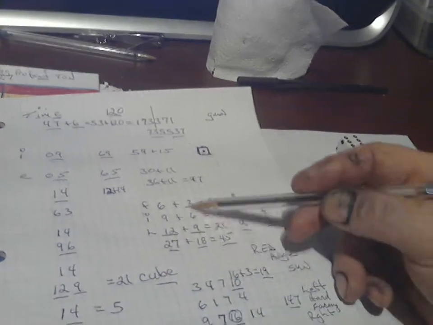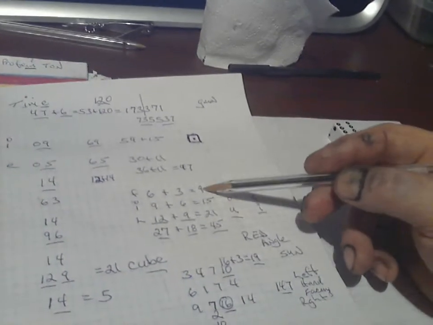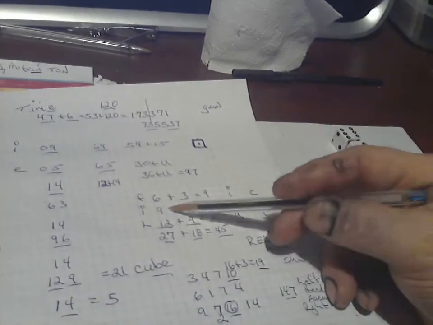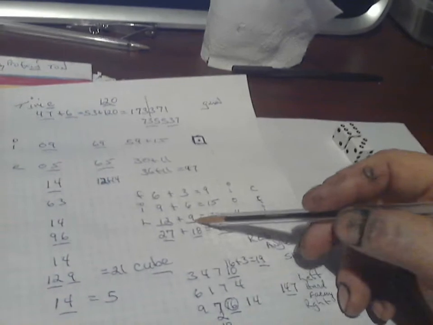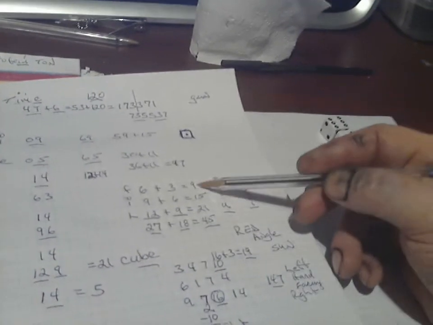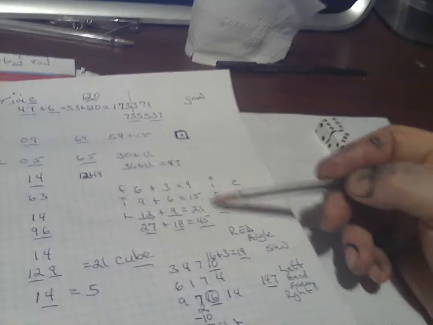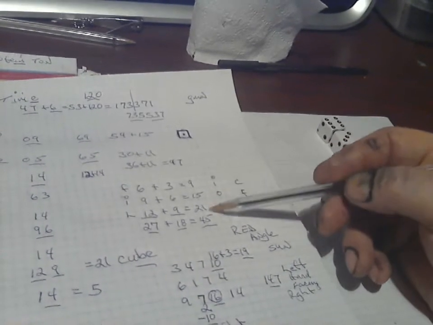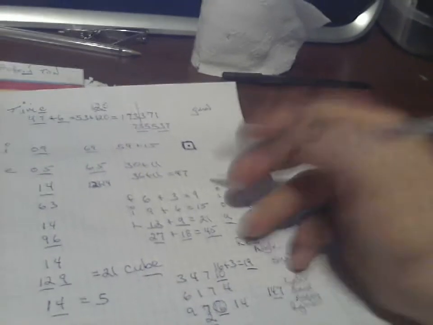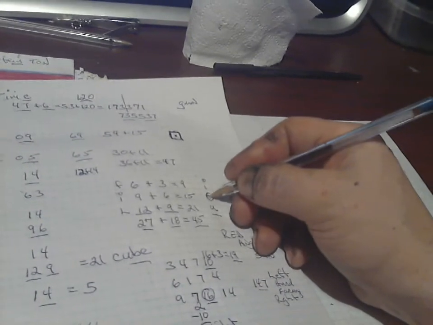Okay, the next one we have this. Now the third one is 9, 15, 21. 6 and 3 is 9. 9 and 6 is 15. 12 and 9 is 21. The equals 45 and 45. This is I, this is O, this is U. 9, 15, 24, and 21. This is the cat in the hat. I in the O, the cat in the hat, because it's in the middle of the circle. The cat is in the middle of the circle.